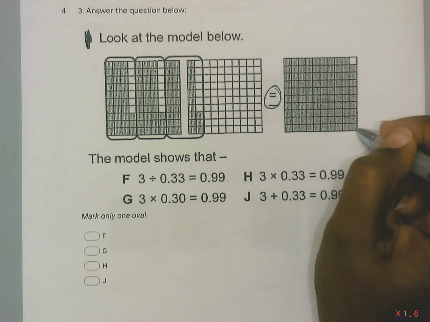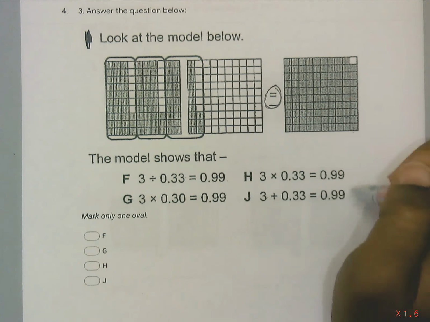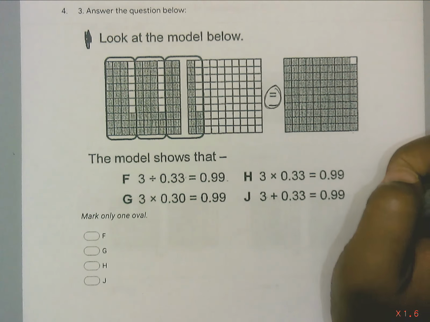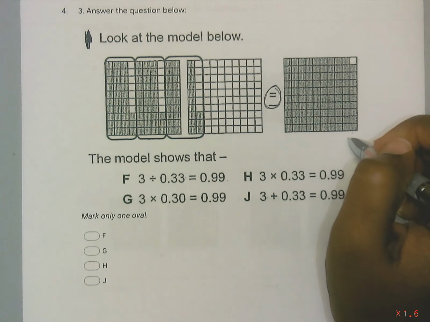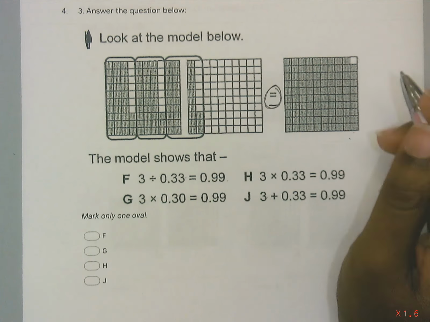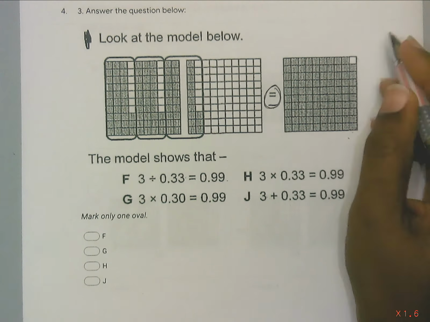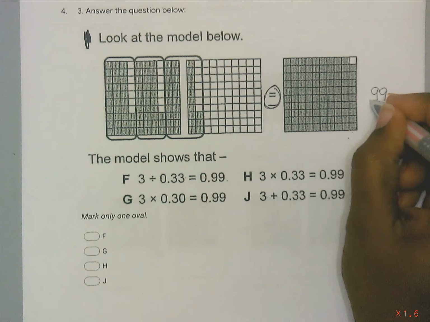And so this has to be my final answer. So whatever model fits below, this has to be my final answer. Well, I know that this whole box equals 100 hundredths or 1 whole, but there's 1 missing, so there must be only 99 hundredths shaded.